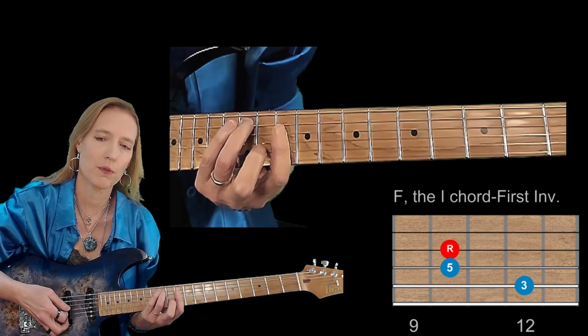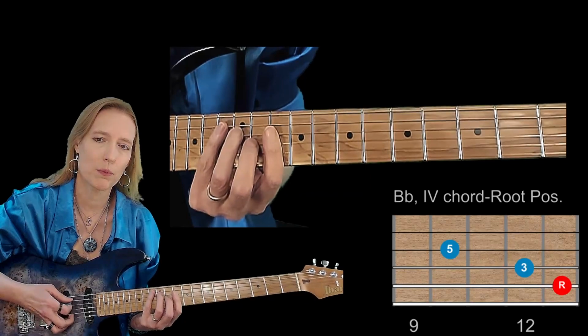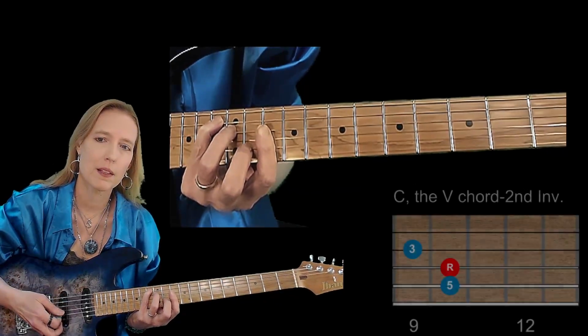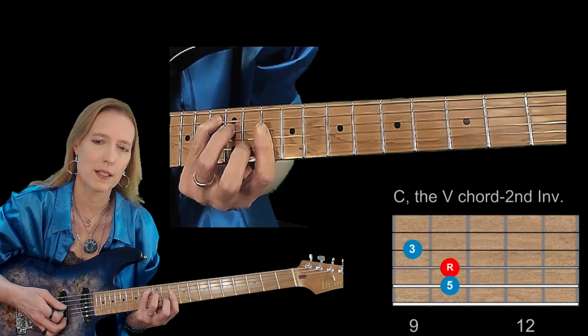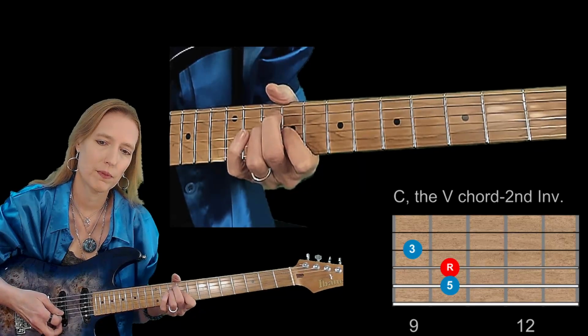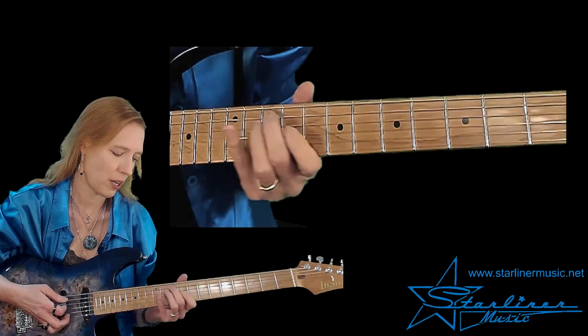So there's F 1st inversion. And then I have B flat in root position. And then I have C in 2nd inversion. So that's 1, 4, 5.